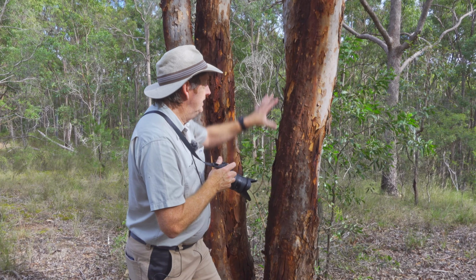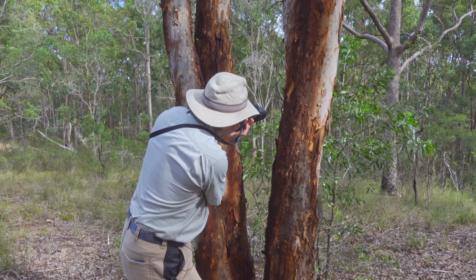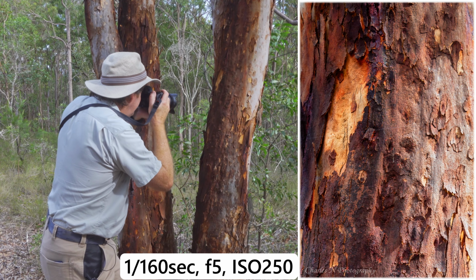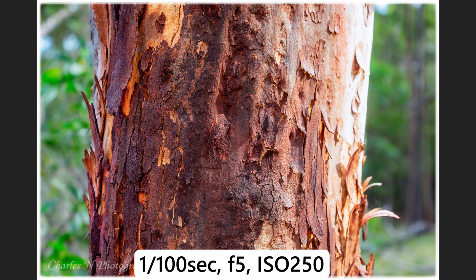The first one we'll take is just in portrait orientation. I've zoomed in, I'm at f5. Now let's take one in landscape orientation.